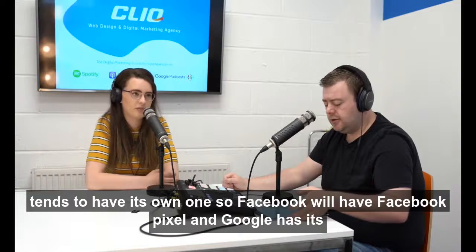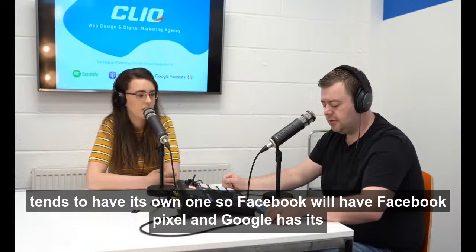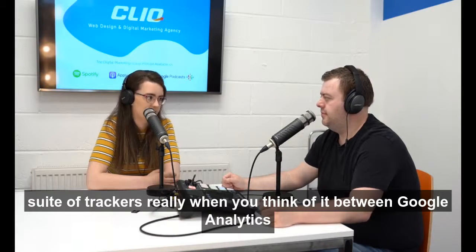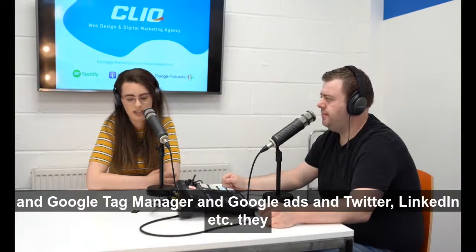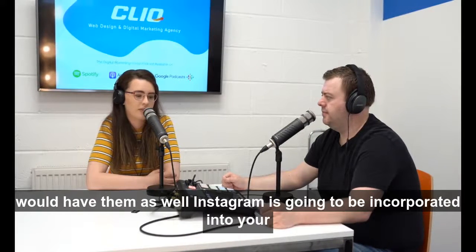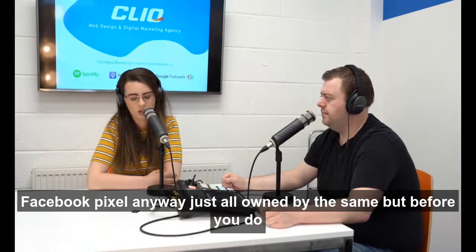So Facebook will have Facebook Pixel and Google has its suite of trackers really when you think of it, between Google Analytics, Google Tag Manager and Google Ads. And Twitter, LinkedIn, they would have them as well. Instagram is going to be incorporated into your Facebook Pixel anyway, just all owned by the same.